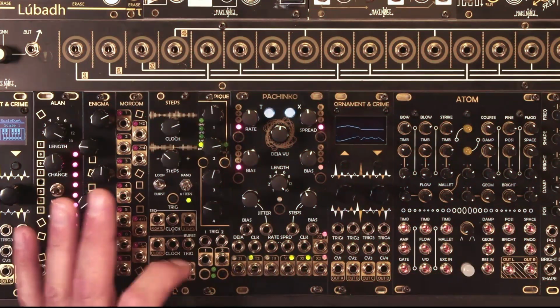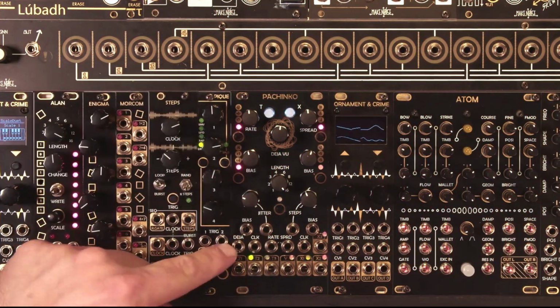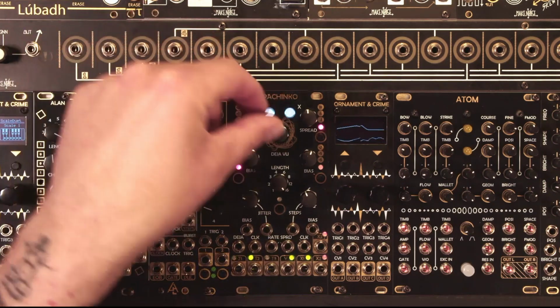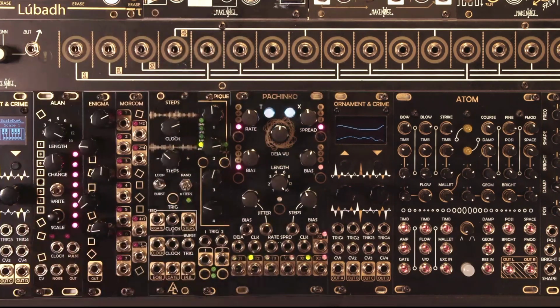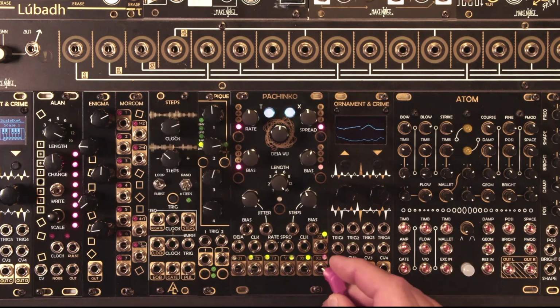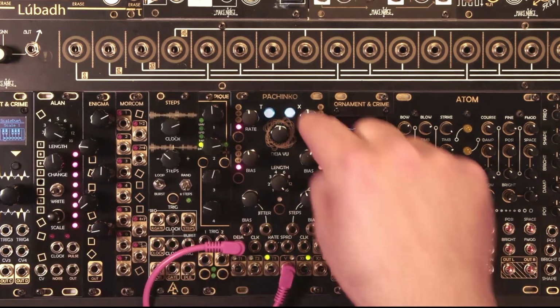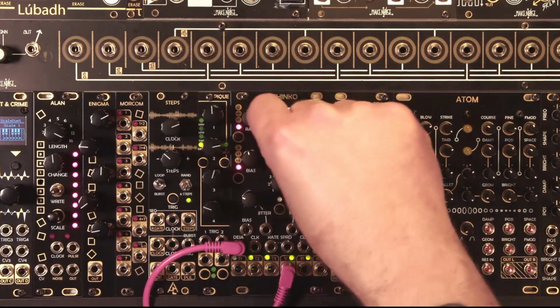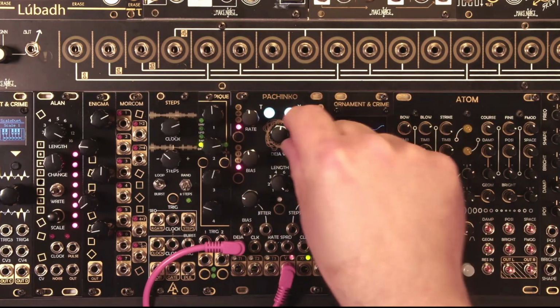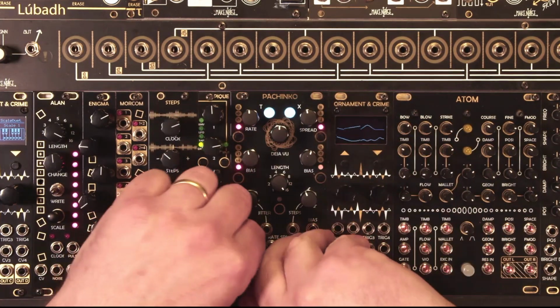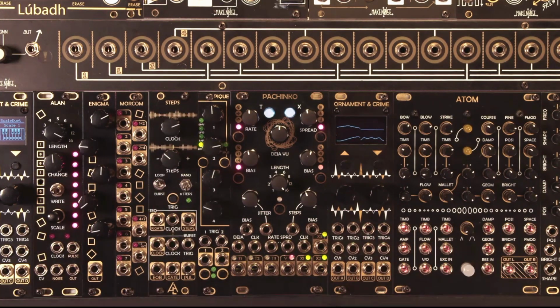Then, of course, we have a Deja Vu CV control. Well, let's just check it out. Actually, if we have a bipolar source, then what that's going to do is basically just bring our Deja Vu knob either counterclockwise or clockwise. So that's very, very useful.